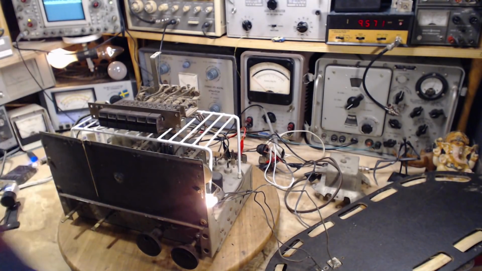Okay, I'm going to get a better camera on the oscilloscope here.